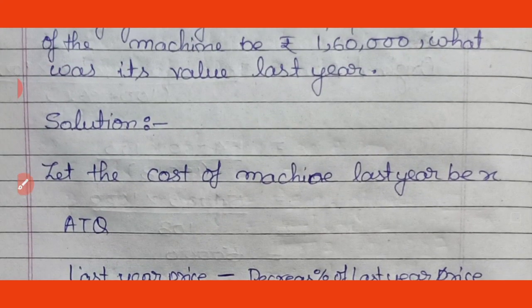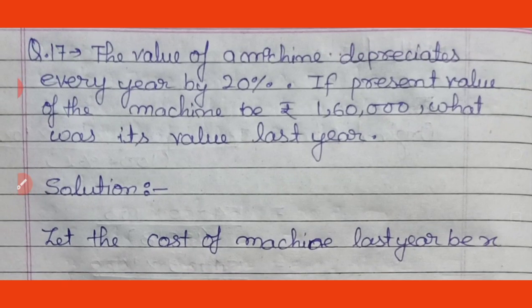Next, it has given in the next question just the opposite. In the previous question it was given for the increase, but in this question it is given for the decrease. The value of a machine depreciates every year by 20%. If the present value of the machine is rupees 1,60,000, what was its value last year? Means the previous year.